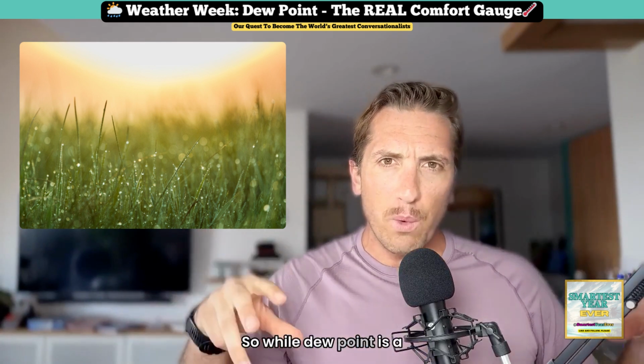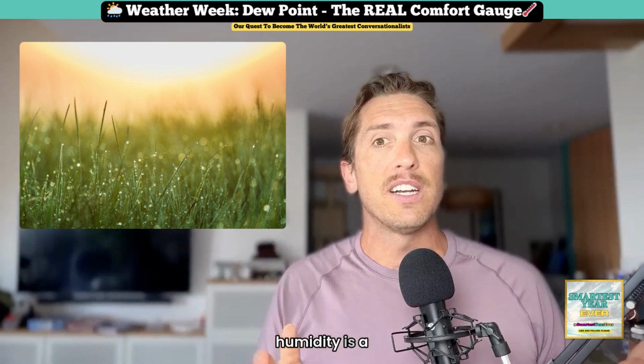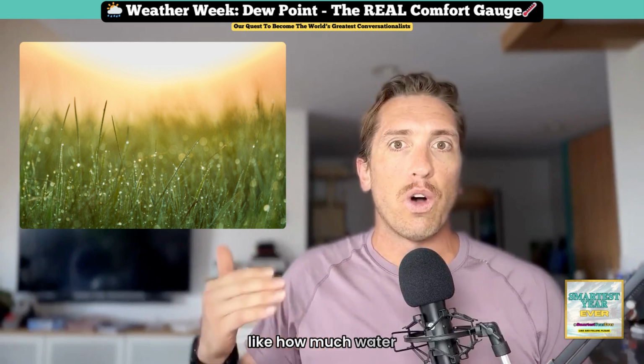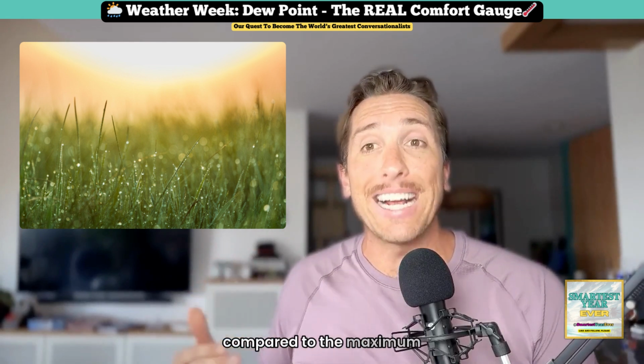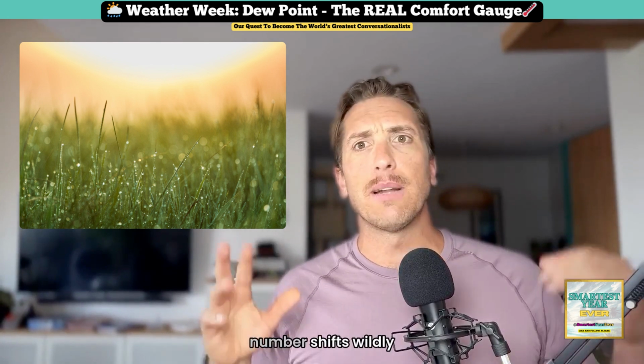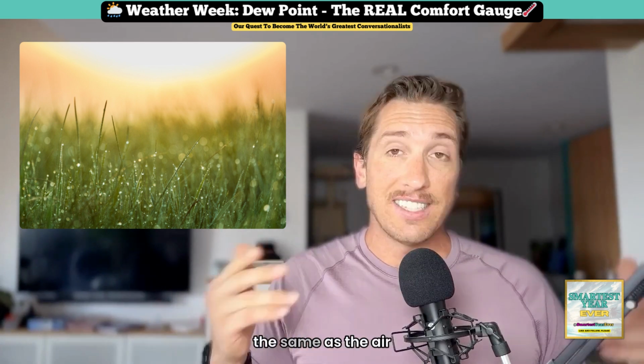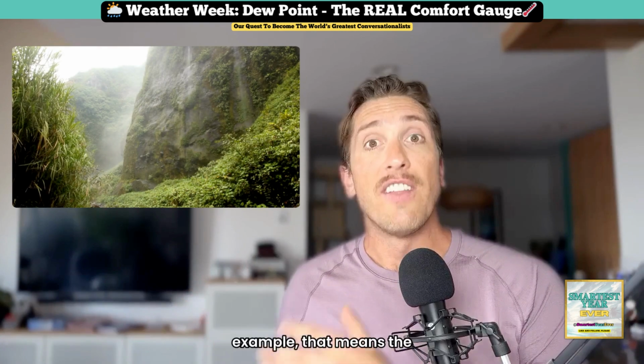All right. So while dew point is a direct factor in determining it, relative humidity is a percentage, like how much water vapor is in the air compared to the maximum amount it could hold at that temperature. The problem is that the number shifts wildly depending on air temperature. When the dew point is the same as the air temperature, for example, that means the relative humidity is 100%.